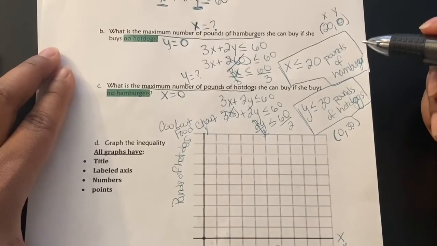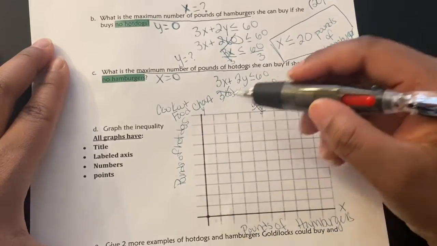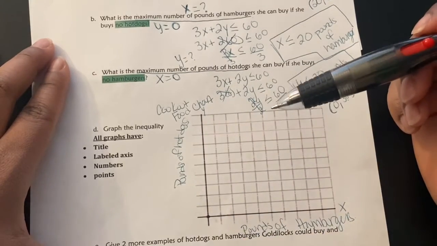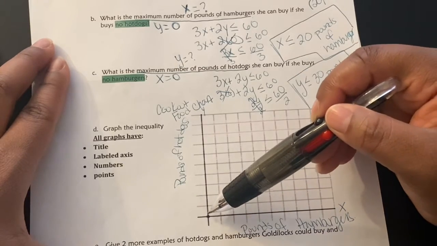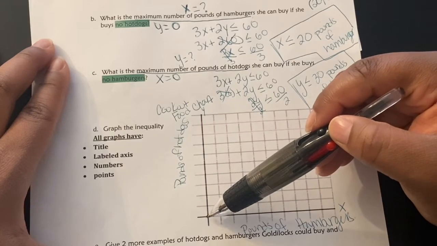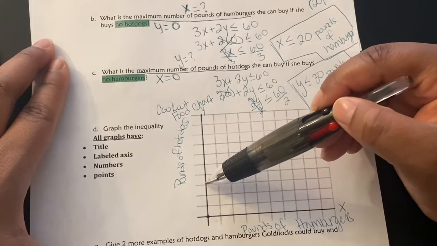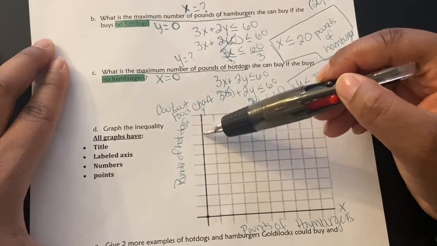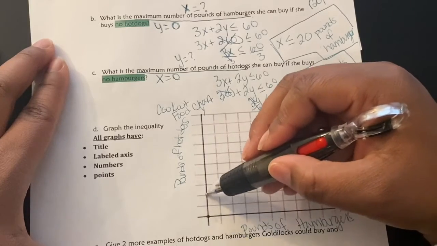So now we have to graph this using some numbers. We have to create our own numbers. So we have to decide what would be good to count by. What's our scale here? Can we count by 5s? Can we count by 10s? I think we should count by 5s, because if we do this is 0, then 5, 10, 15, 20, 25, 30, 35, 40, 45, 50. If we do by tens, it'll make the graph too small.